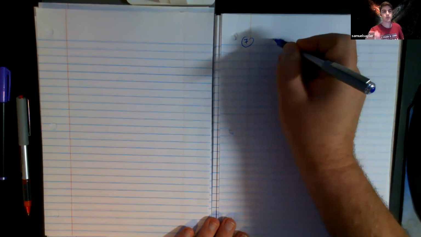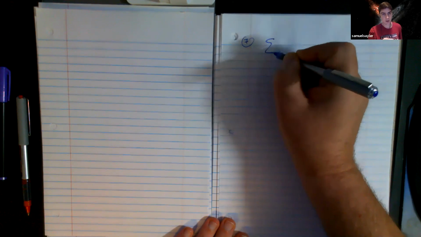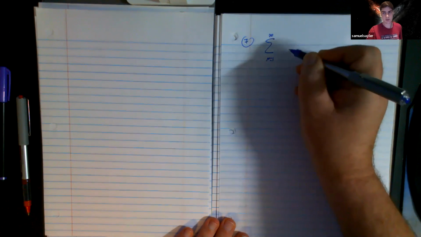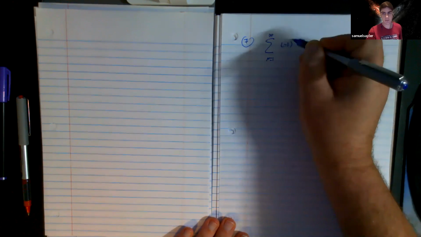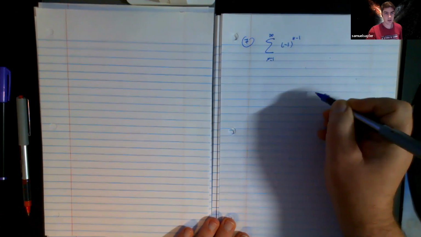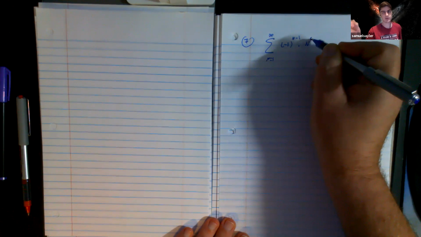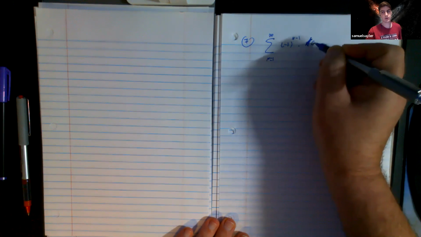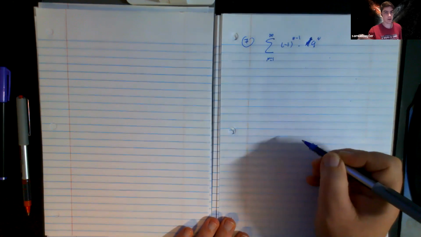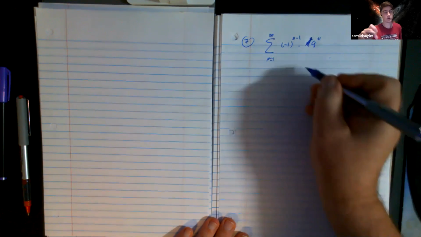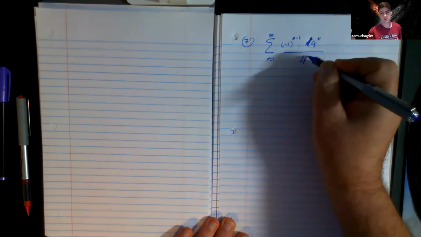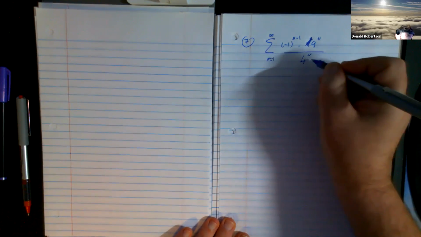So this is the sum as n equals 1 to infinity of (-1) to the n minus 1 power times 9 to the power of n, sorry, not n, 9 to the power of n, all over 4 to the power of n times n cubed. So I can stick it there, right? Yes. No, that's fine.